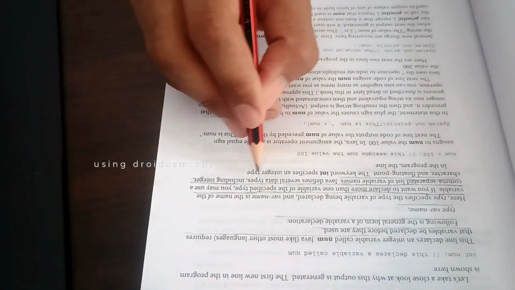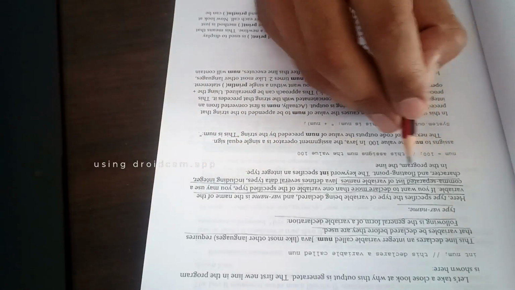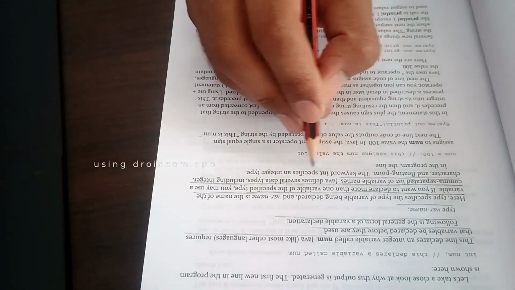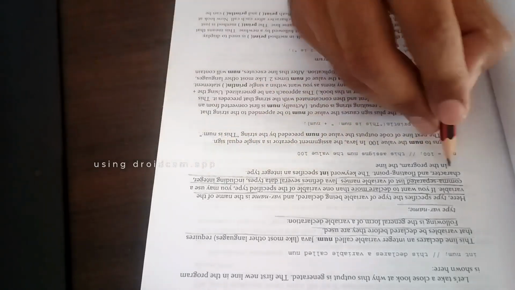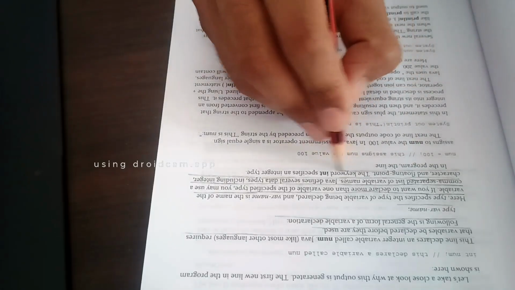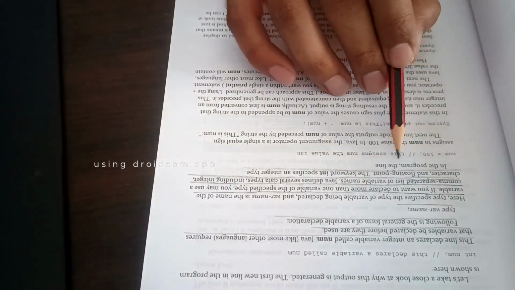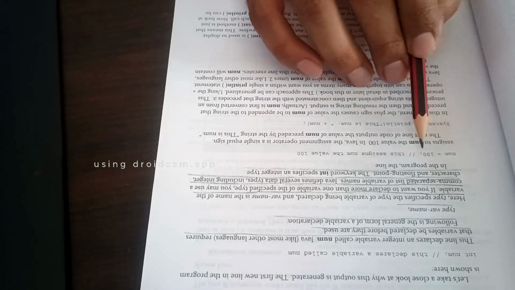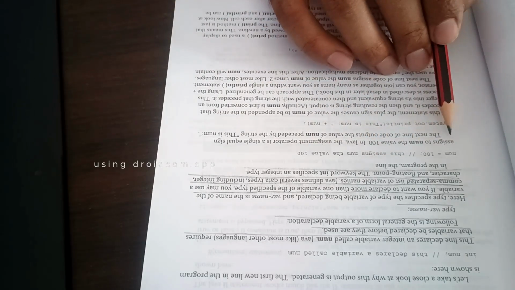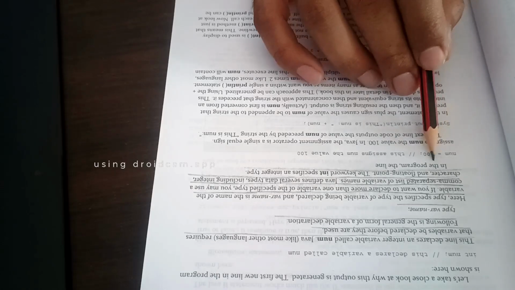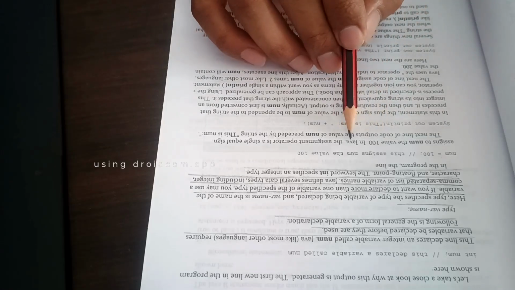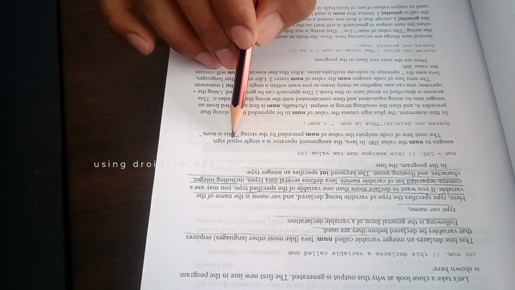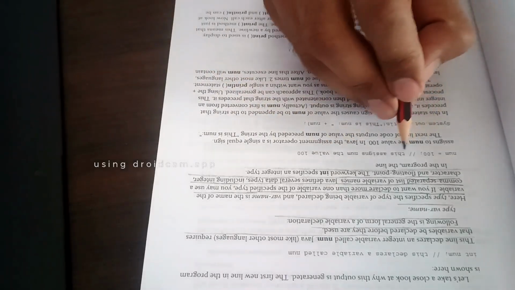Java defines several data types including integer, character, and floating point. The keyword int specifies an integer type. In the program, the line num equals 100 assigns num the value 100. In Java, the assignment operator is a single equal sign.